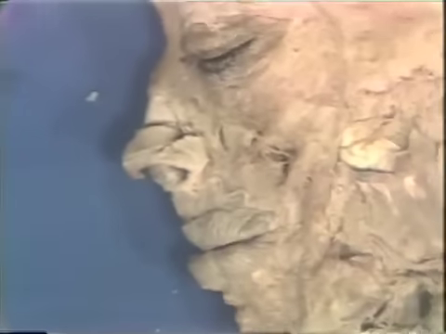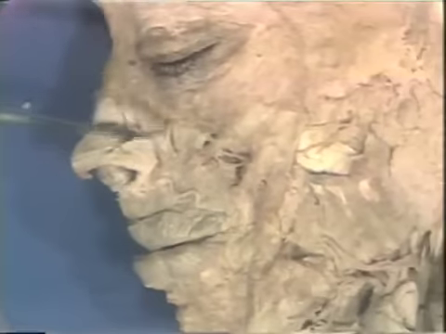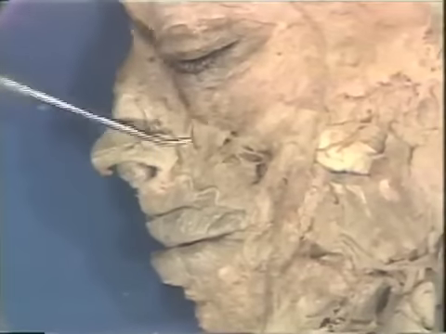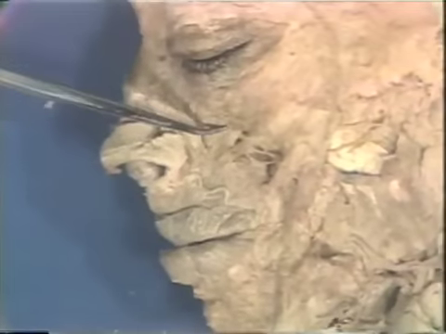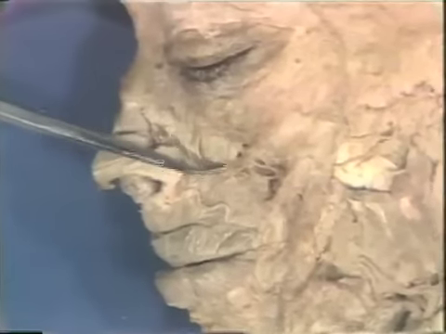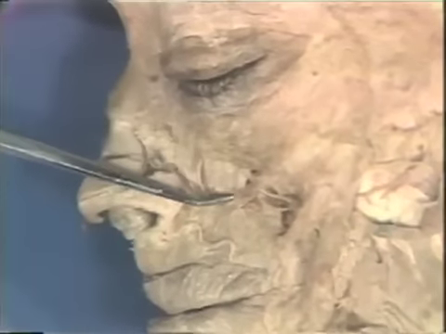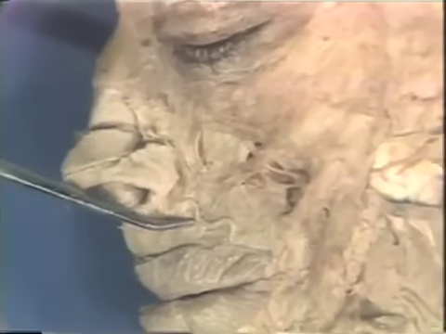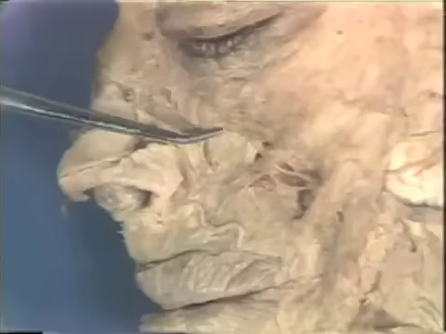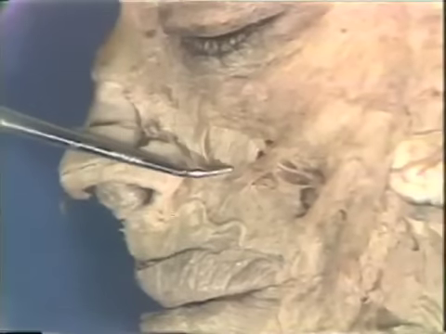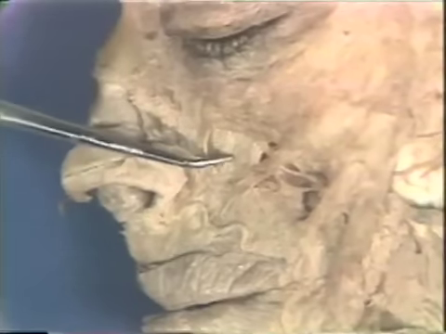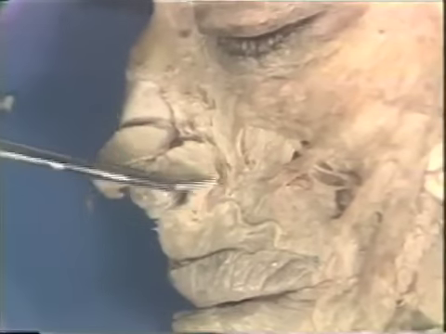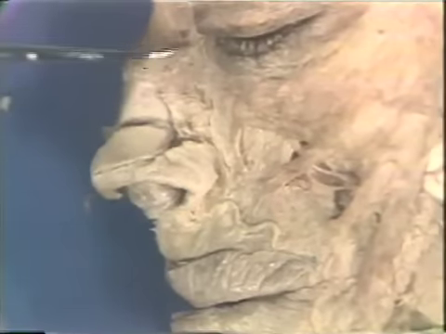In addition to that, arising from beneath the anterior portion of the bony orbit, are these muscle fibers that are passing directly down to insert into the upper lip. These are the fibers of the levator labii superioris, the lifter of the upper lip. And adjacent to it, running along the side of the nose, is one of the longest named muscles in the body.